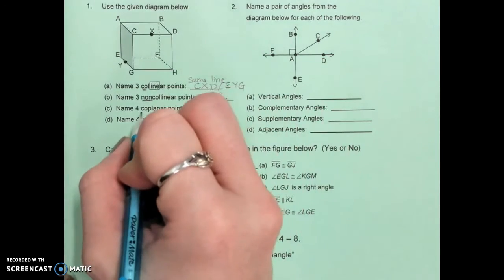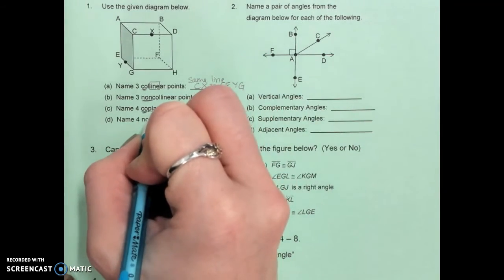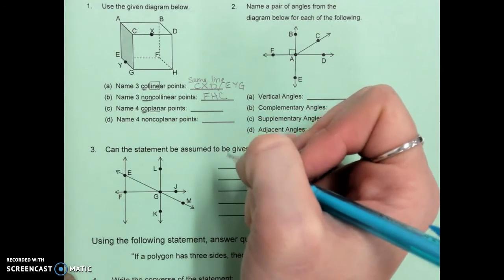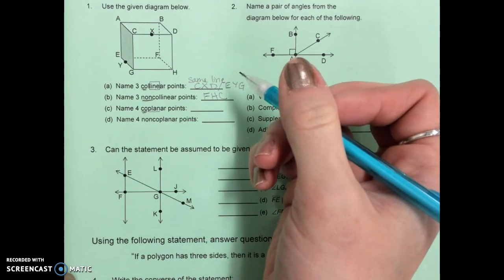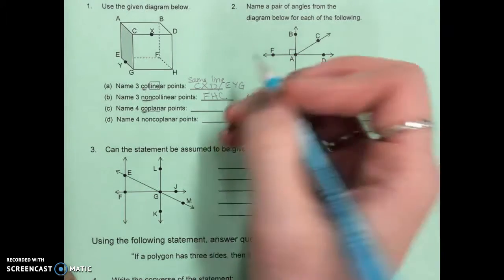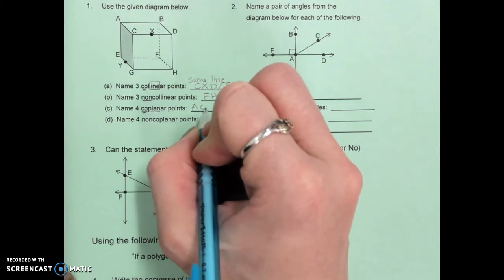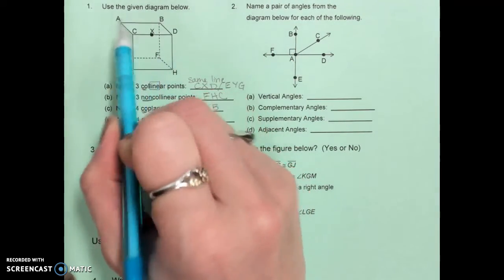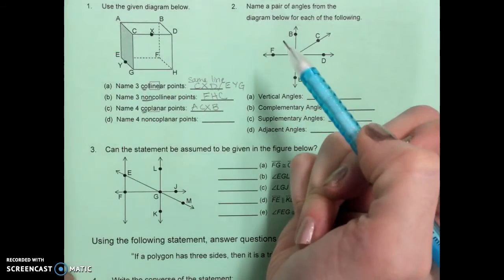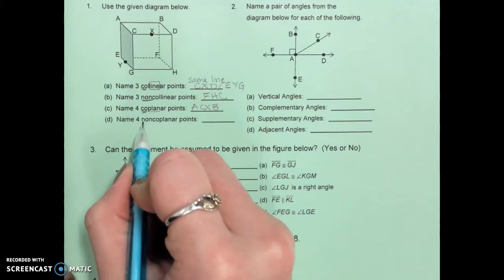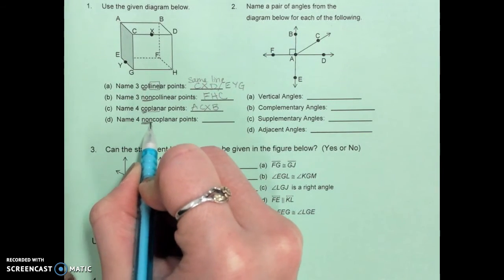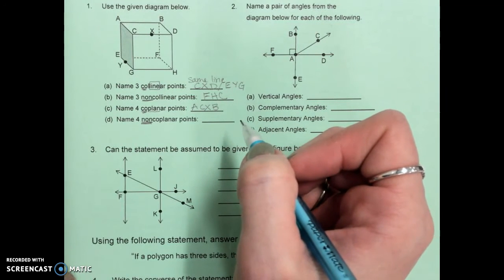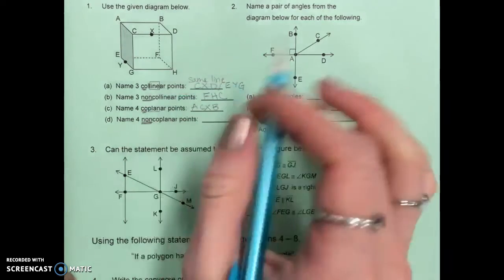For coplanar, co is with, plane is in the same plane. So this would be, if I'm looking at this cube, anything that's on the same face of a cube. So A, C, X, B, those are all points that are on the top of the cube, so they'd be in the same plane. For non-coplanar points, so now I need 4 points that are not on the same plane, or 4 points that are not on the same face.